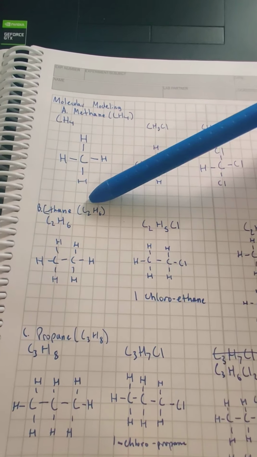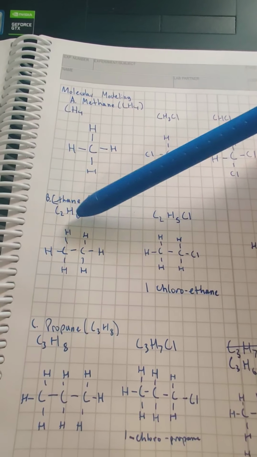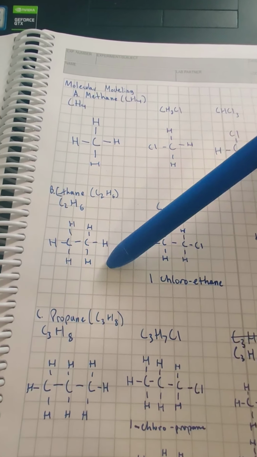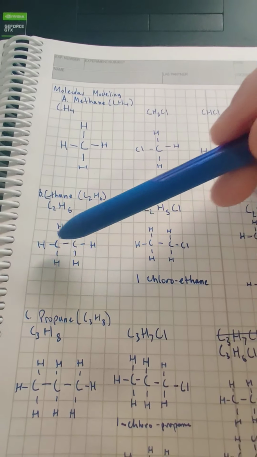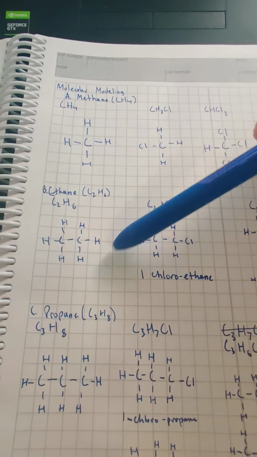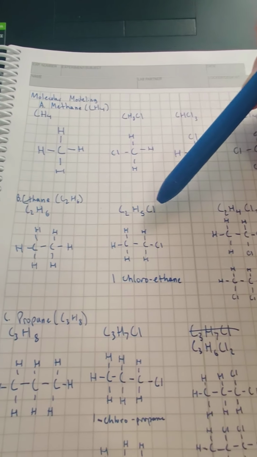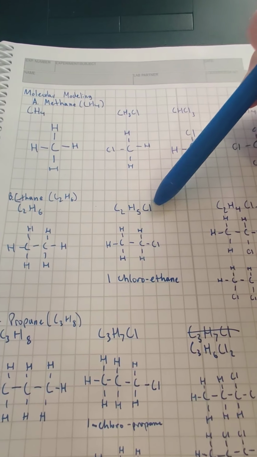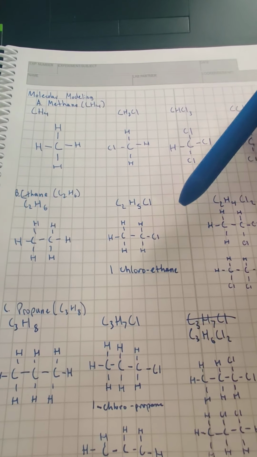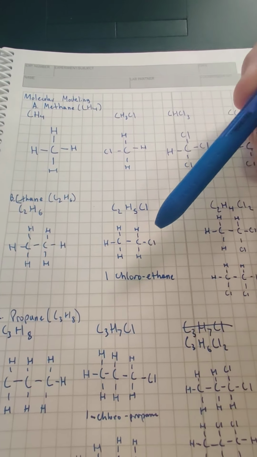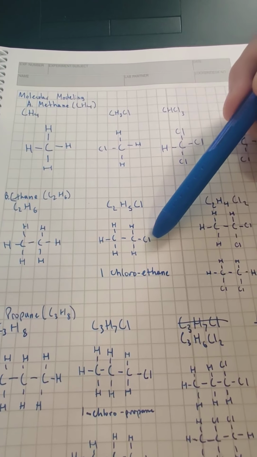Here for ethane, it's two carbons and six hydrogens. So this is the basic model for it, where it's the carbon to the carbon, and then each carbon has three hydrogens. Then when you replace one of the hydrogens with a chlorine, you only get one isomer, which is one version of this, where you replace the hydrogen with a chlorine.